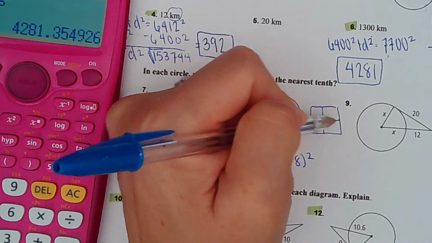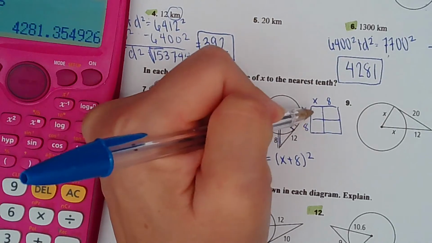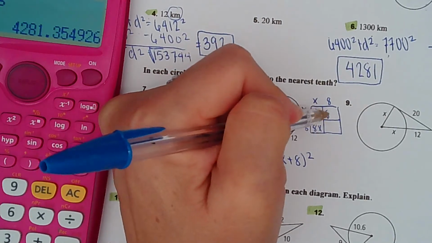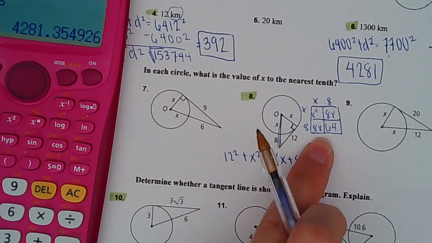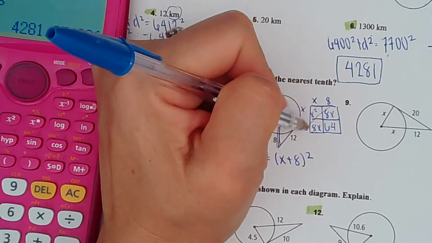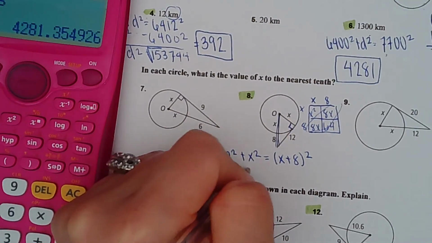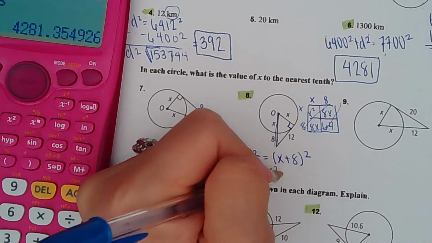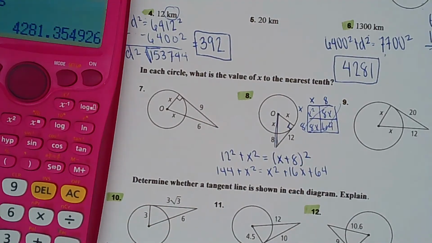Do you remember those? So I'm going to do x plus 8 and x plus 8 and get x squared and 8x and 8x and 64. So I will combine my like terms and I'll end up with 144 plus x squared equals x squared plus 16x plus 64.